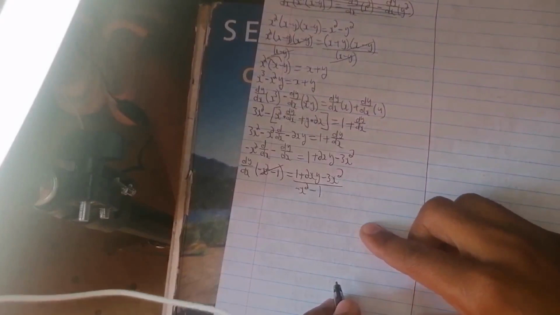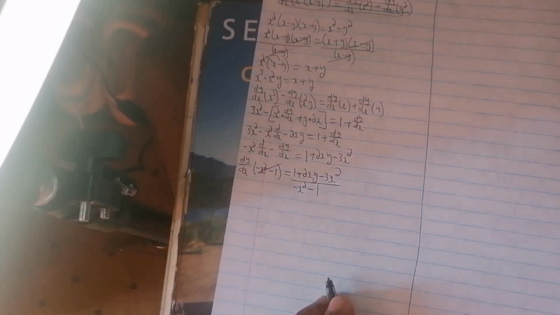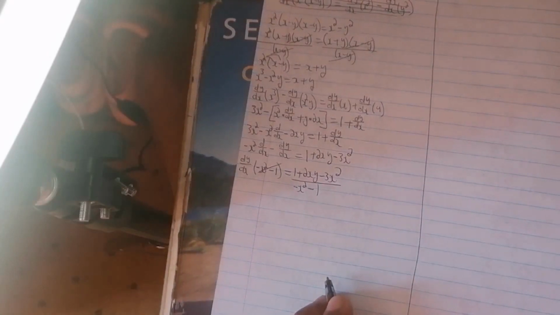So in number 5 we have, let's check this. Is there any other thing that I can do there? Minus 3x squared plus 2xy plus 1.